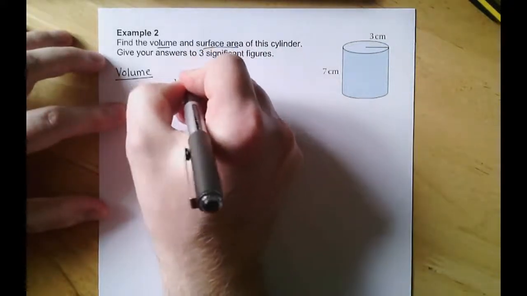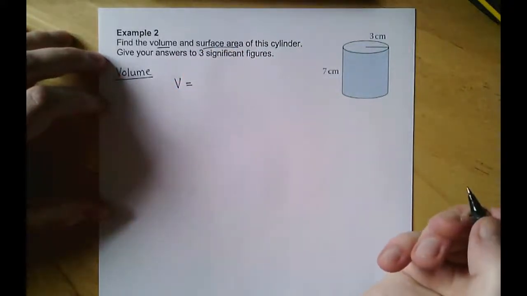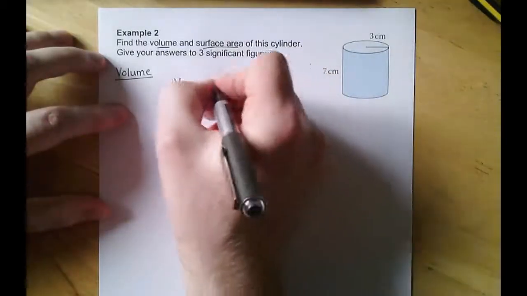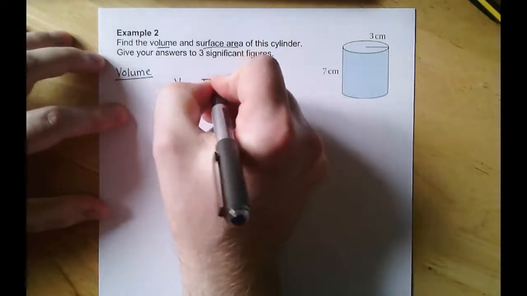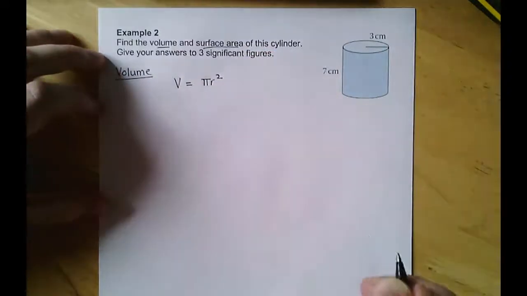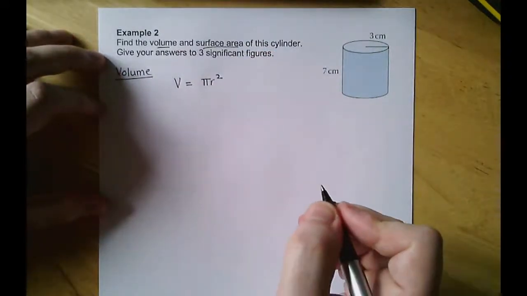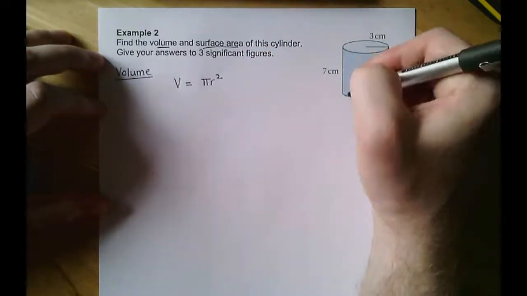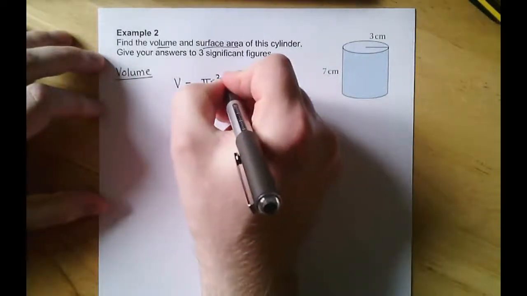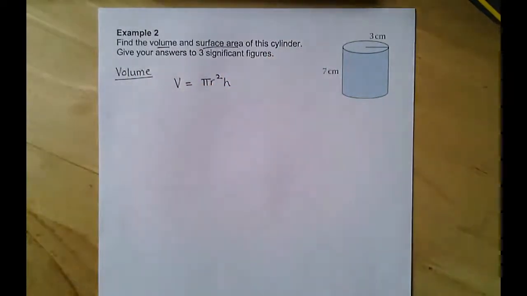So the volume is going to be the area of the cross section, which is a circle, so that's pi r squared. And then I'm going to multiply it by the length, or in this case the height. So therefore the volume is pi r squared h.